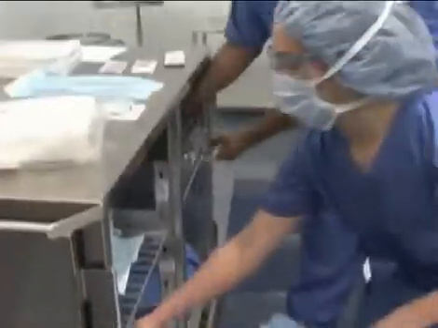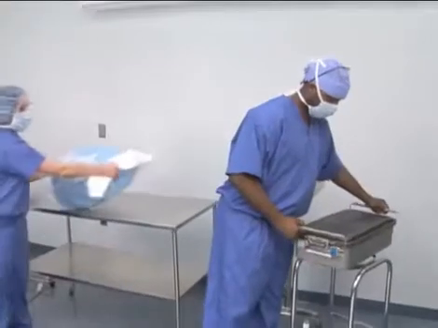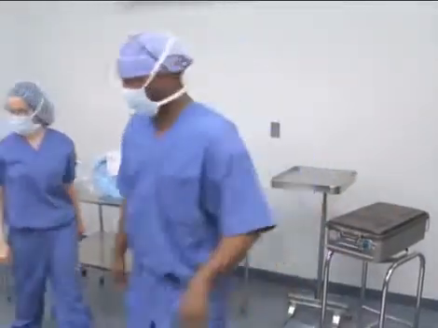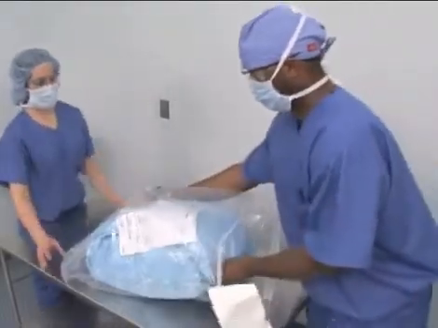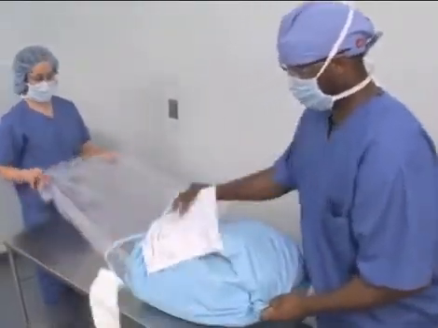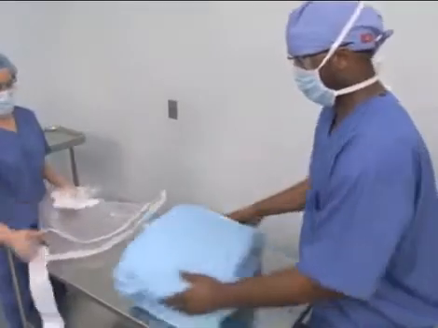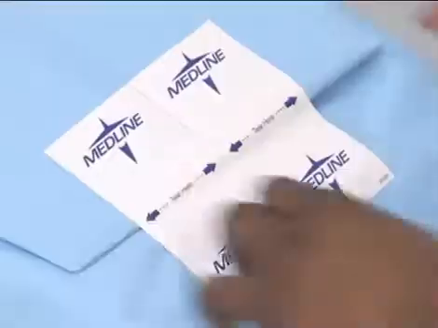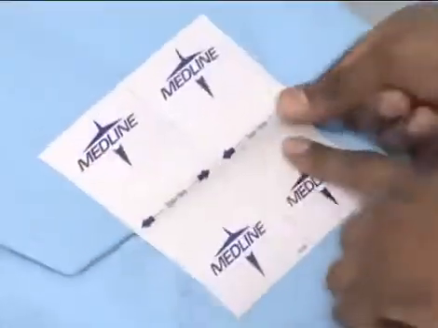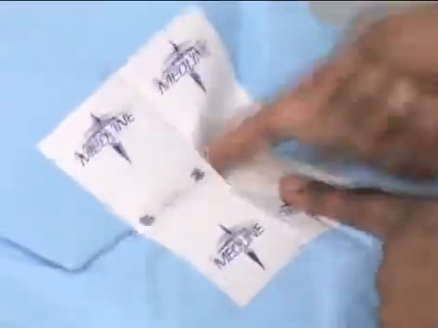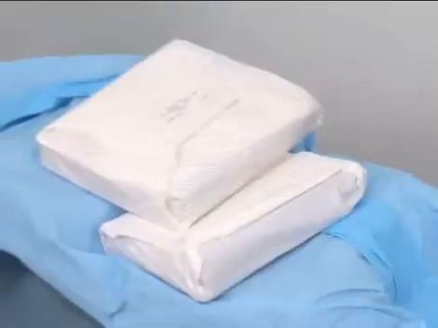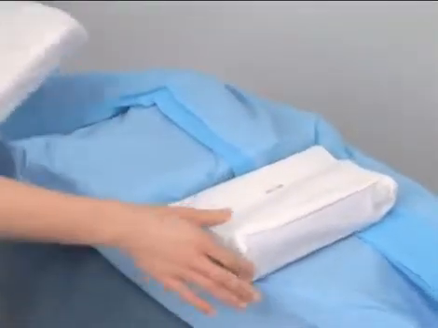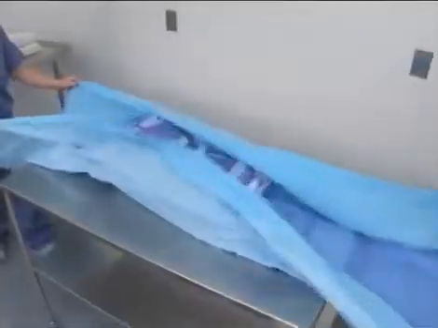Sterile supplies are opened in sequence from large to small. The basic pack, containing towels, drapes, and gowns, is centered on the back table and opened using aseptic technique. As the wrapper is unfolded, the inner sterile surface is exposed. This provides a sterile surface for other items to be distributed.